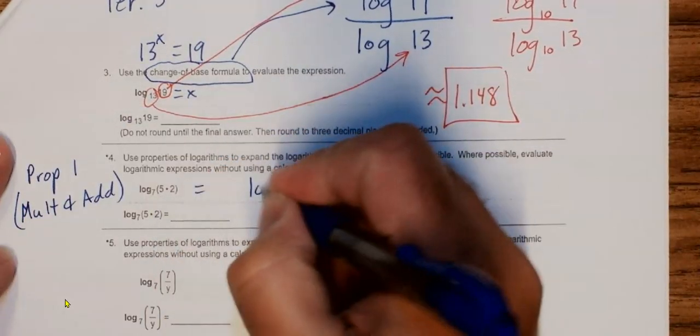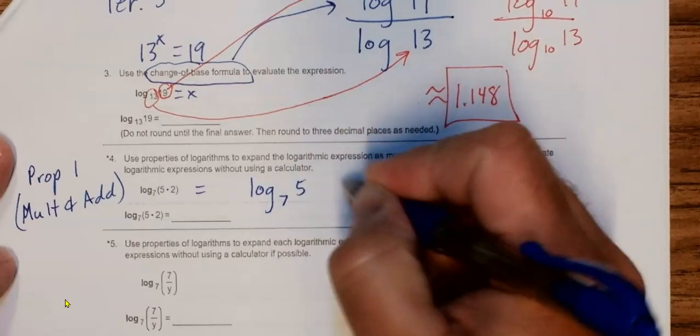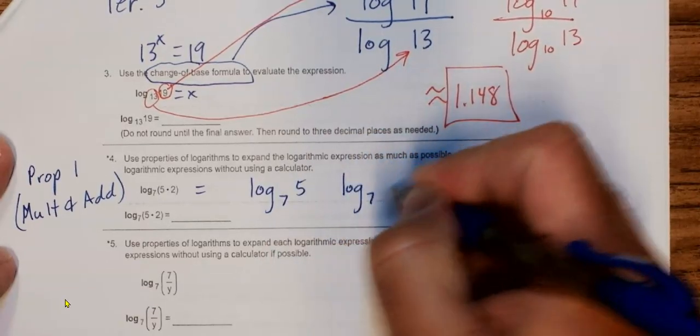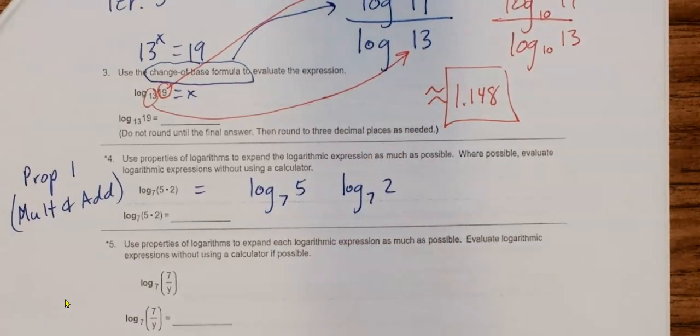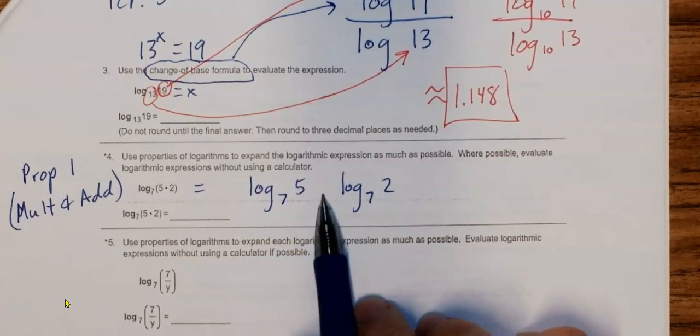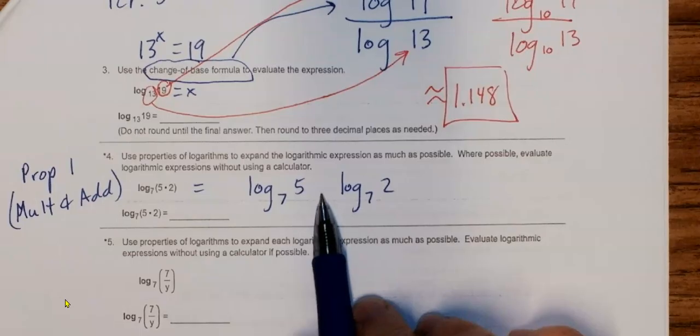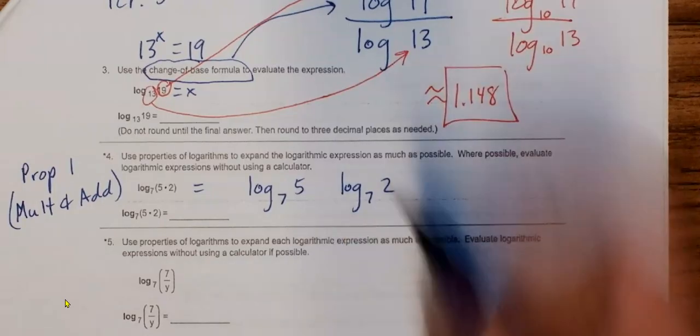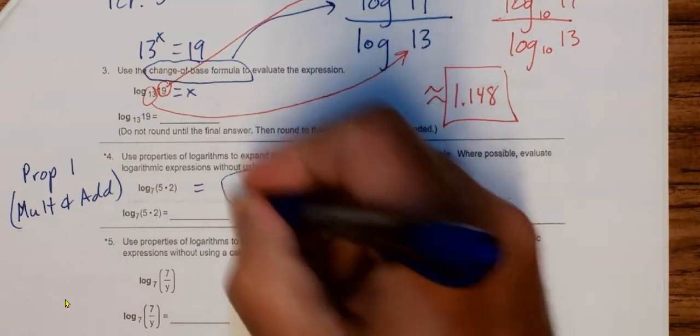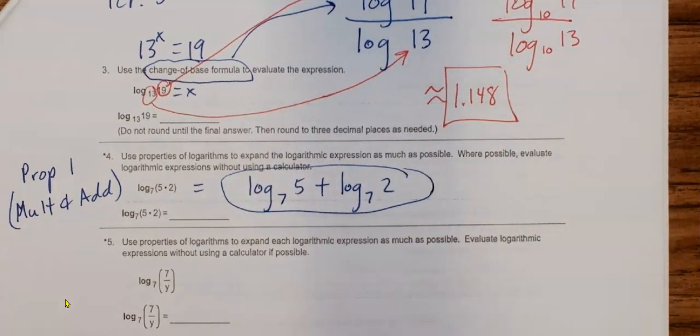So I could have log base 7 of 5 and log base 7 of 2. What's going to go in between those? Using property number 1, what's going in between? Addition. Thank you very much. And that's the end of that question because that's all they asked me to do was expand it.